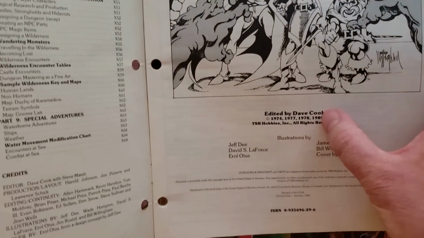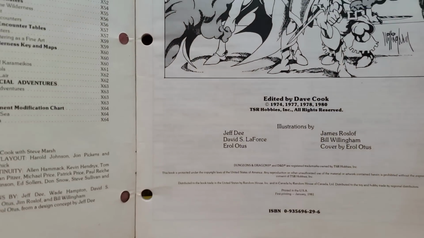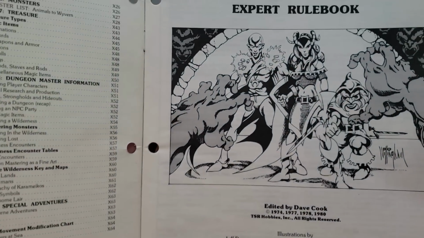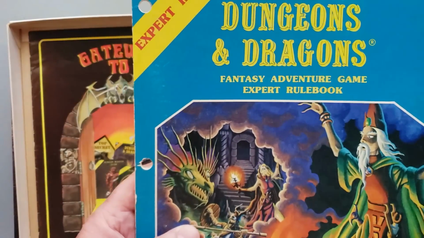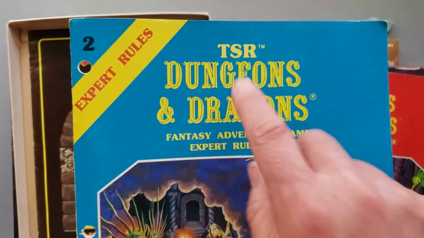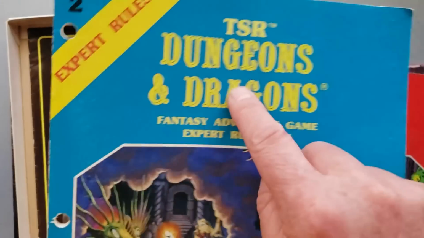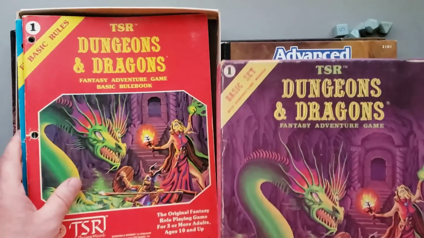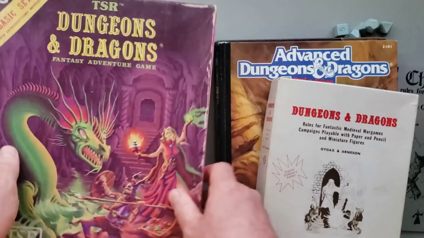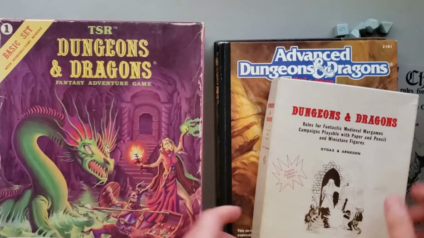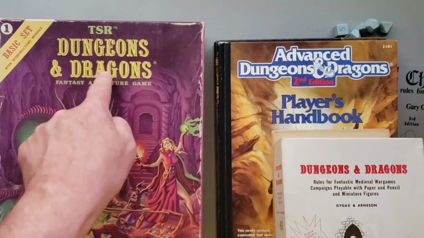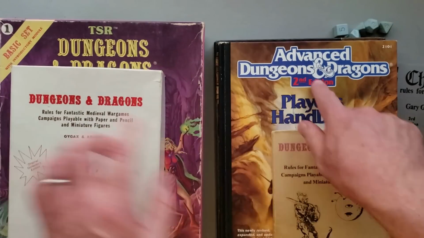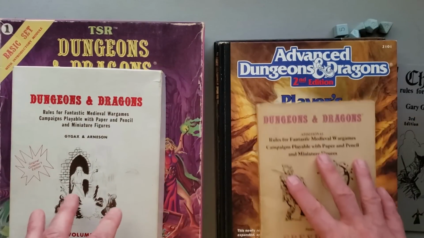It says edited by Dave Cook, but really a lot of it was actually written by Steve Marsh, and he always doesn't get credit, which sucks. But anyway, Dave Cook was involved with this. This is based on this, which is that roll-under mechanic, and then Dave Zeb Cook is the guy who wrote Oriental Adventures to create non-weapon proficiencies using the same mechanics that went all the way back to this edition, and then go forward into this edition. I just think that's really kind of interesting.